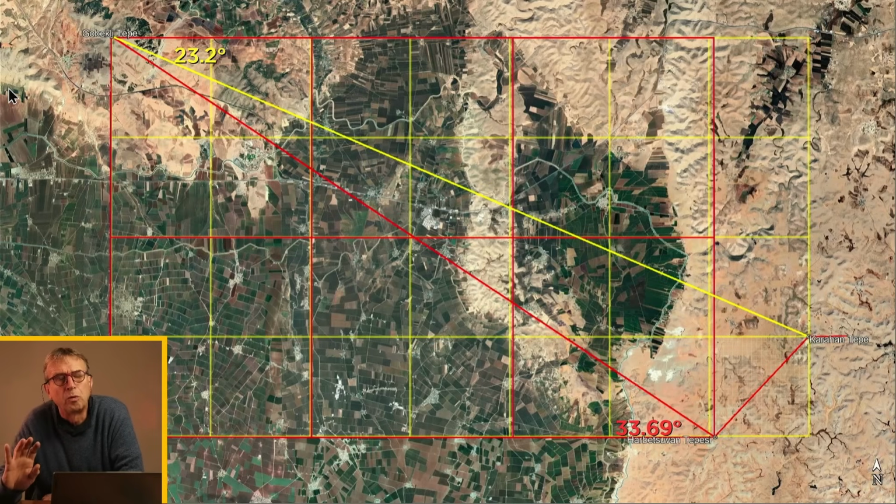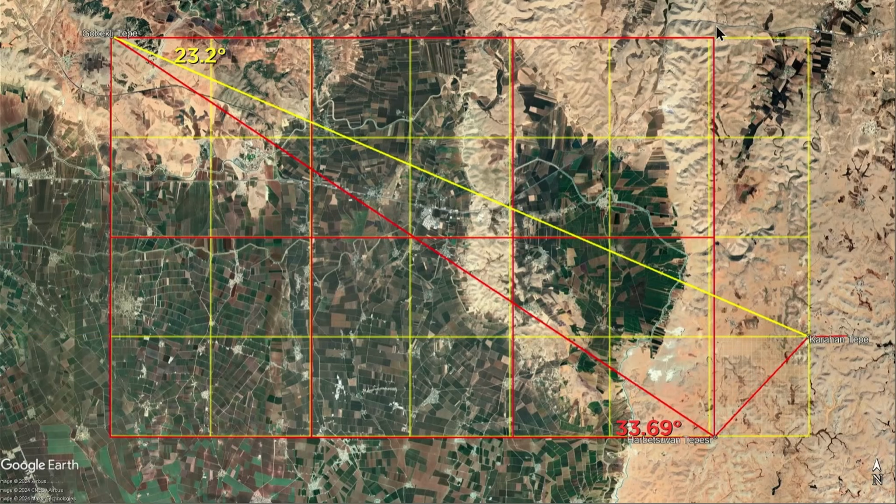Okay? But when you put these two grids one over each other, they don't quite fit because of the Earth's curvature. So you can see that the red line of the 4x6 or 2x3 grid is not exactly over the yellow line here, okay?